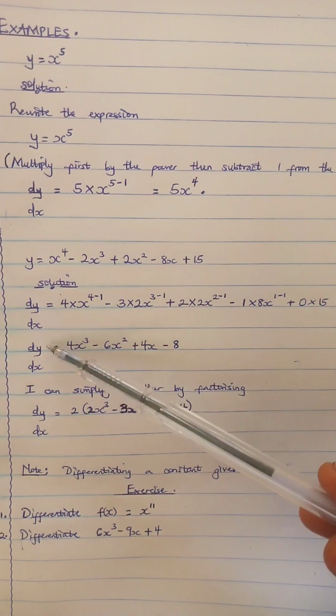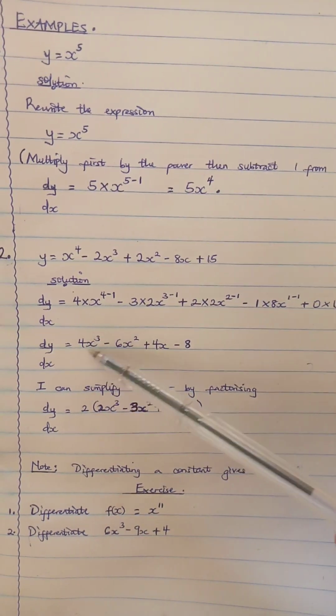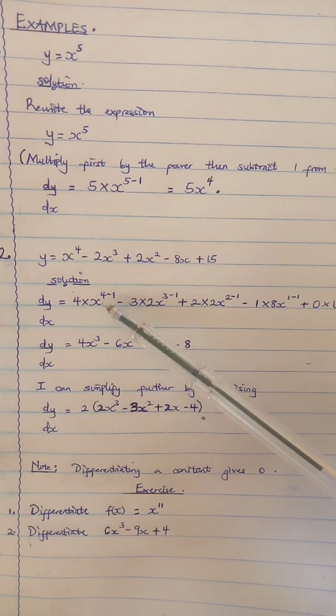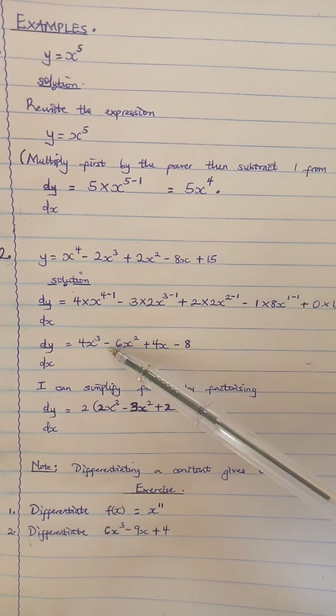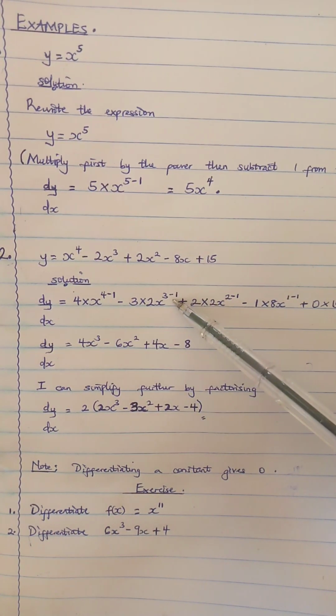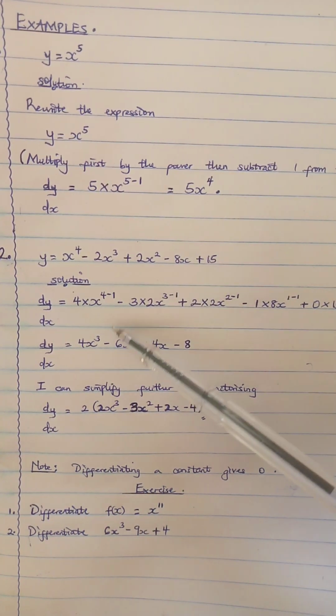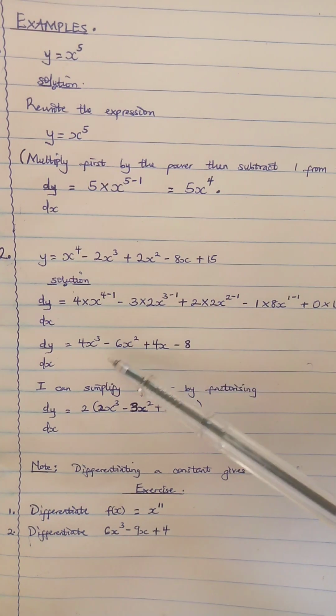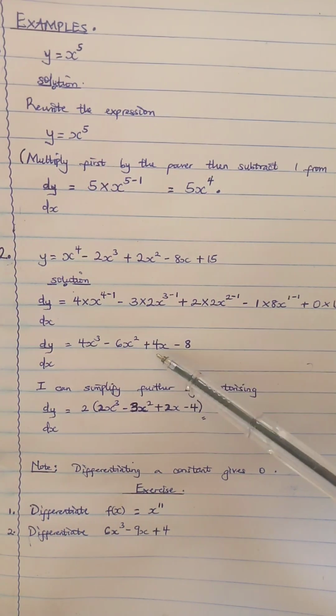Okay, so dy over dx equals 4x raised to the power 3. How did I get my 3 here? 4 minus 1 is giving me 3, minus 2x raised to the power 2. I hope you understand how I got my 2 here. 3 minus 1 is giving me 2. 3 times 2x raised to the power 2 is giving me 6x raised to the power 2, plus 4x.